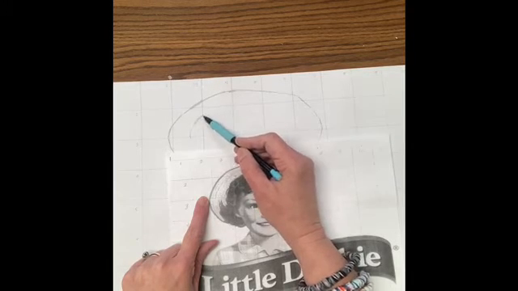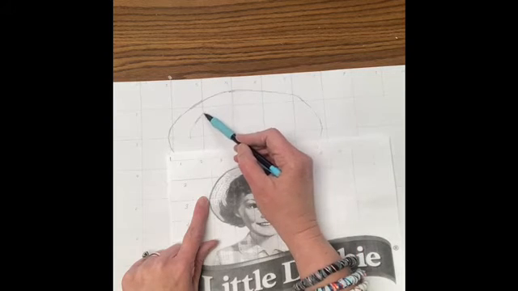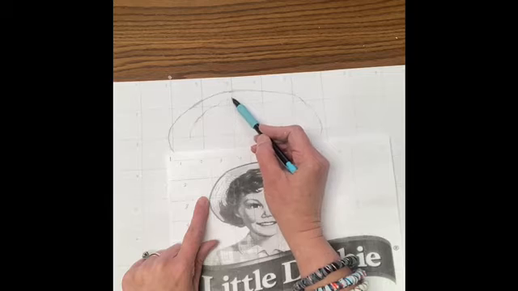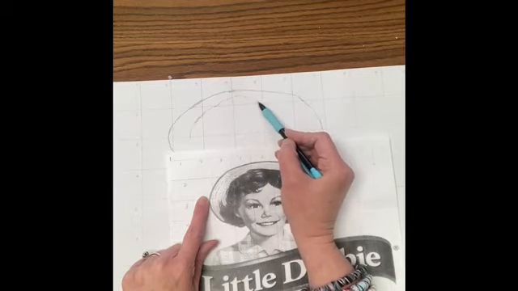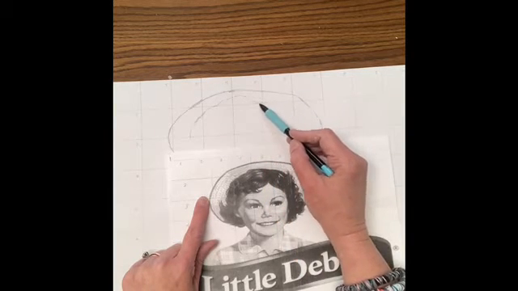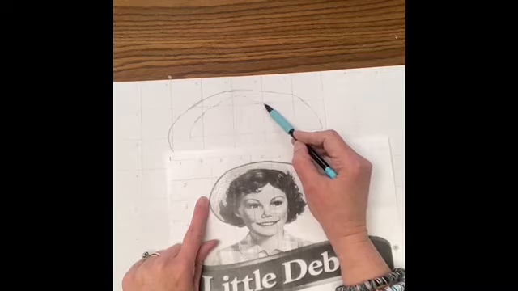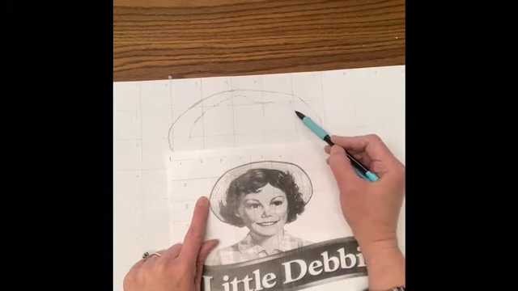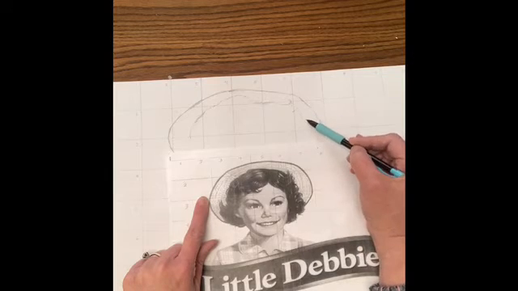Then in the 4th box, it comes up like this. In the 5th box, it goes back under her hat a little bit, so you see the edge of the hat. Box number 6, we have a little curl happening right there. Box number 7, we can see a little more of her hairline.